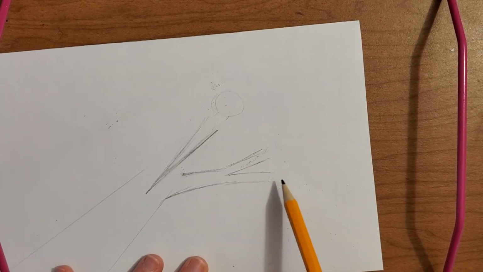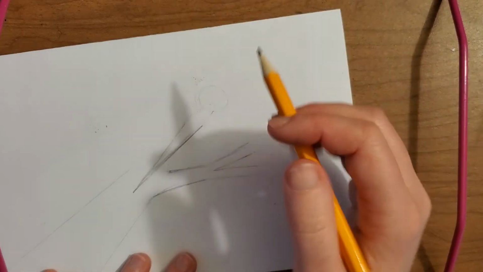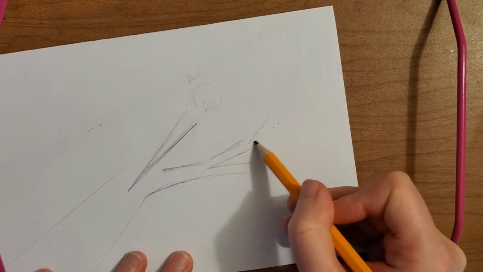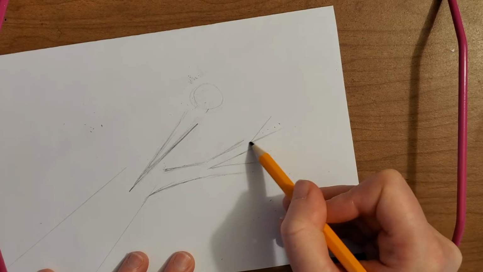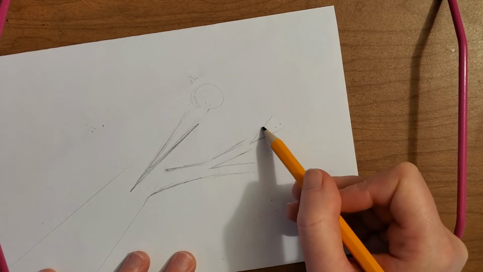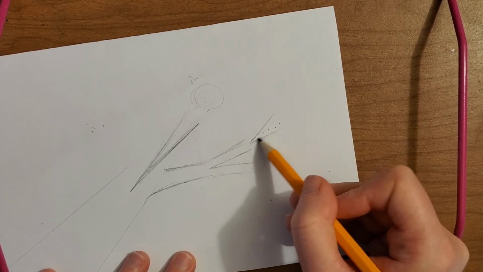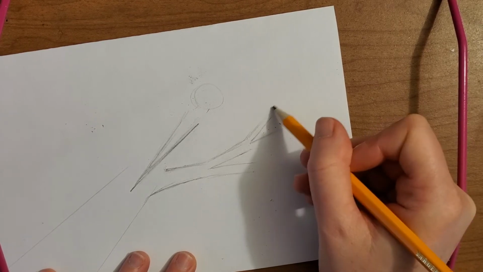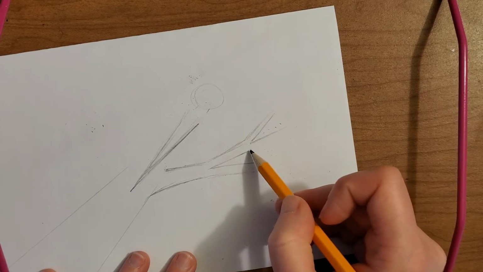And then from here, I'm going to do the exact same thing I just did. So I'm going to create a V shape. The angle and the length of your V shape will determine what direction your branches go.